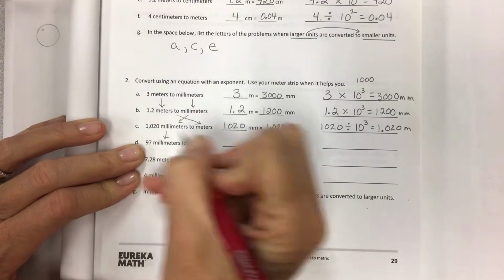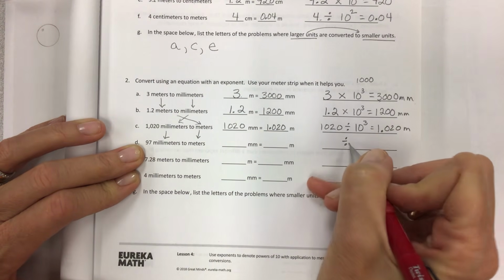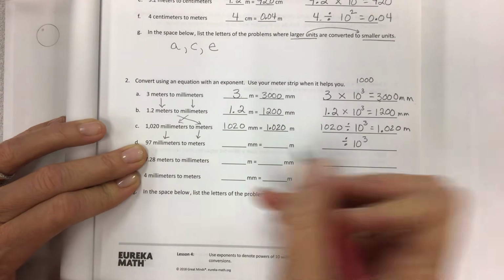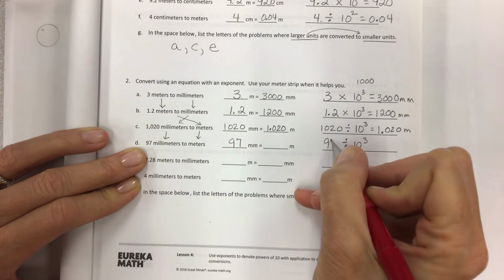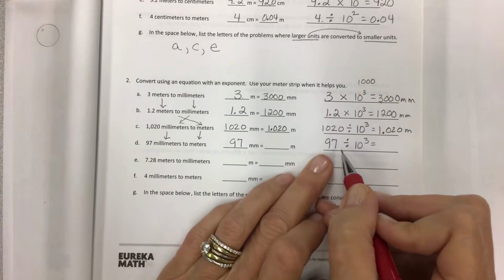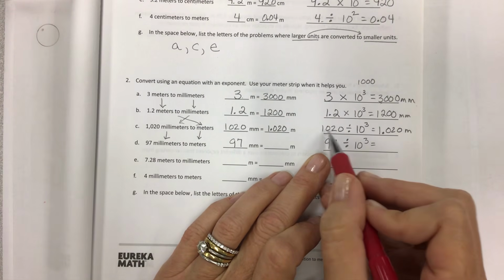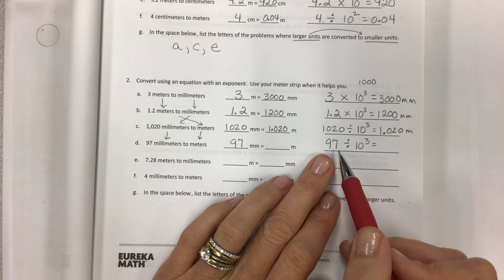Okay, and again, now we have millimeters to meters. That means we're dividing. Again, same thing as above. By how many positions are we shifting it? 3. What are we converting? 97 millimeters. And since it's a 3-position shift, here we had 4 digits to shift. Here I only have 2.